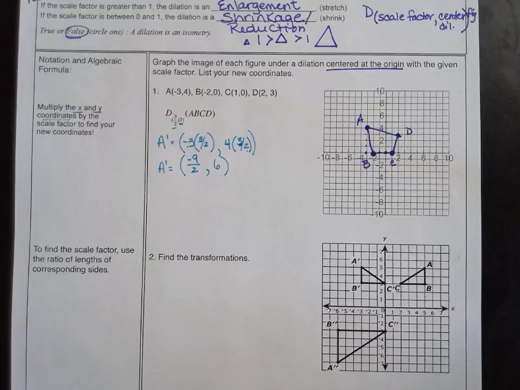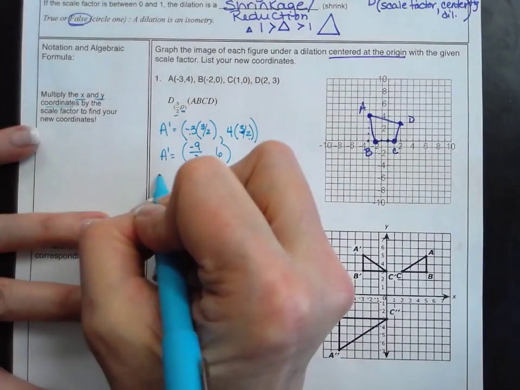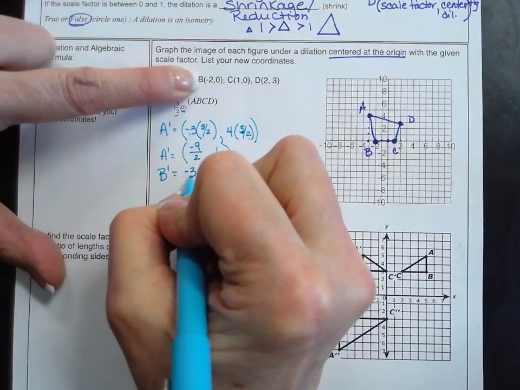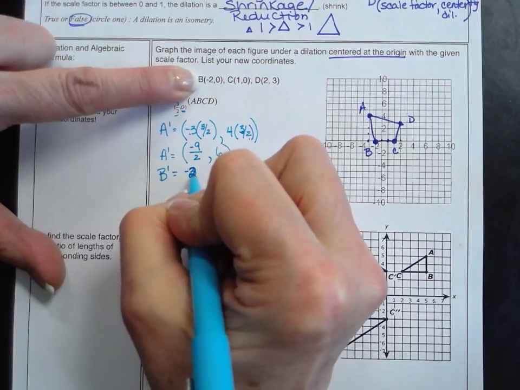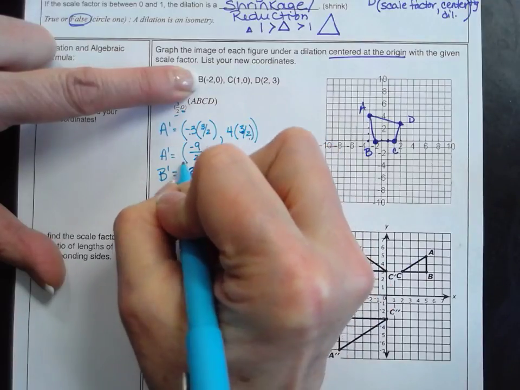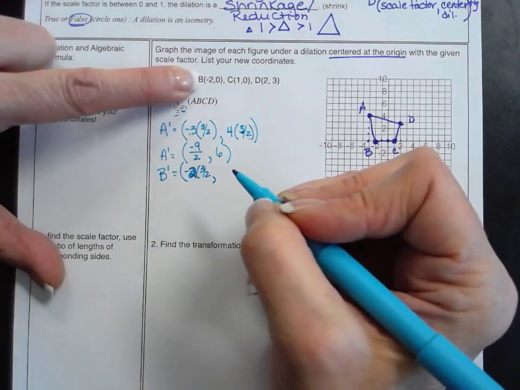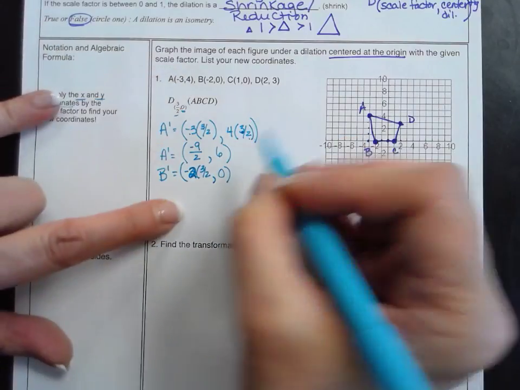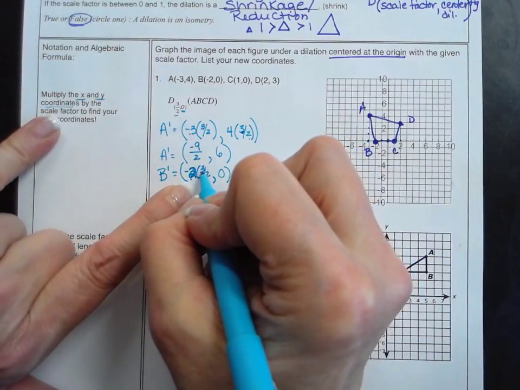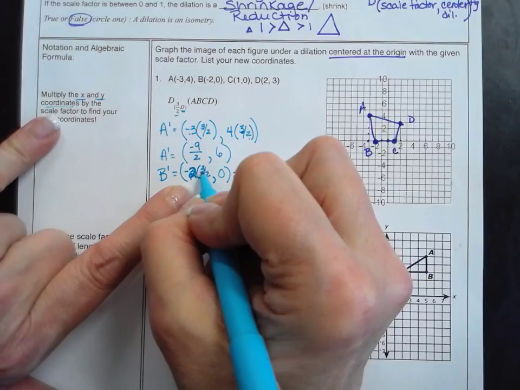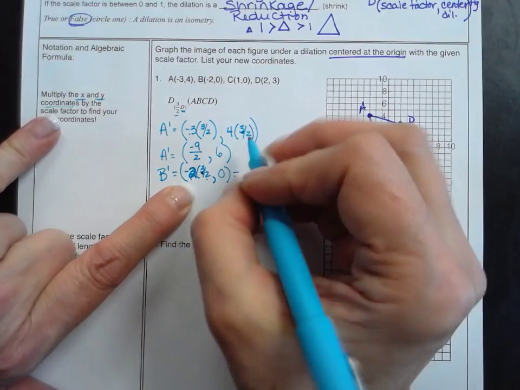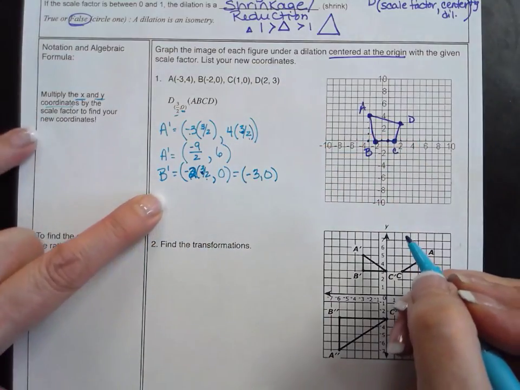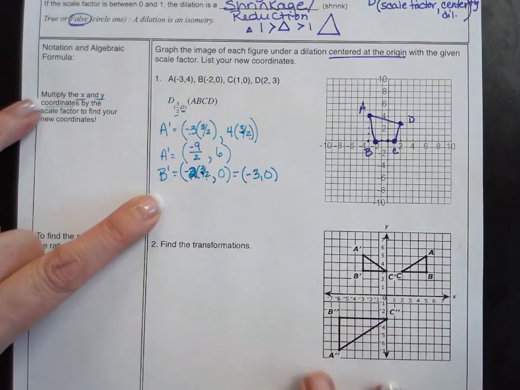Okay, good so far? Alrighty, so let's do that for B. B is going to be -2 times 3/2. And, well, what's 0 times anything? So that's just going to be 0. So -2 times 3 gives me negative 6. Negative 6 divided by 2 is going to give me negative 3, 0. Everybody with me?